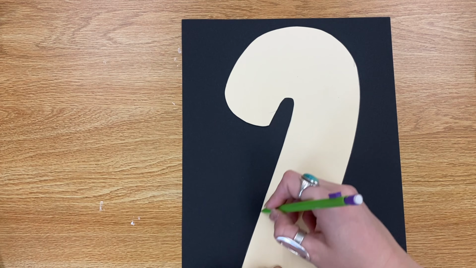Okay, so the first thing you are going to do is trace this large candy cane onto your paper. It doesn't have to be straight up and down. It can kind of be tilted if you want to. It is up to you how you want to do that.